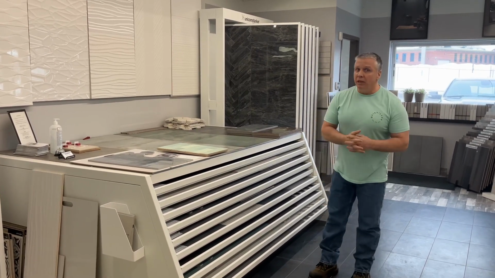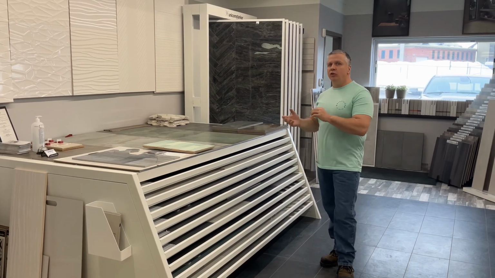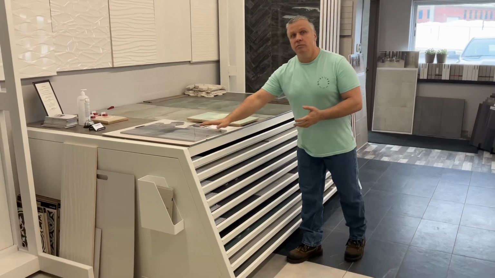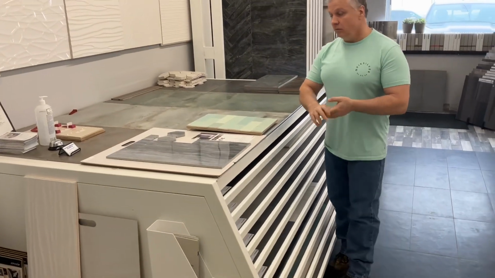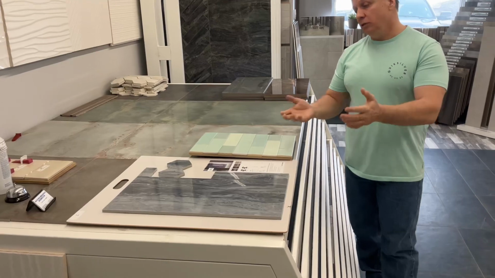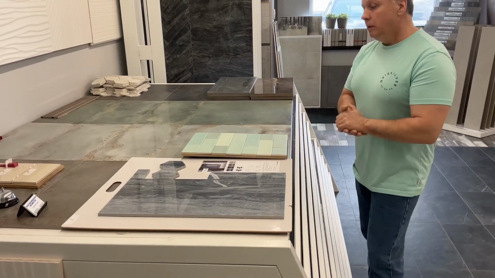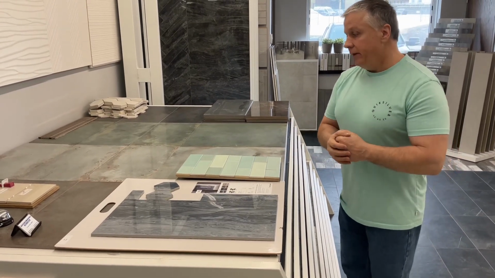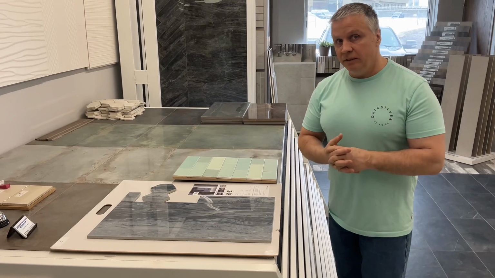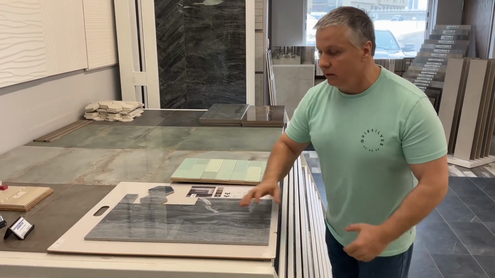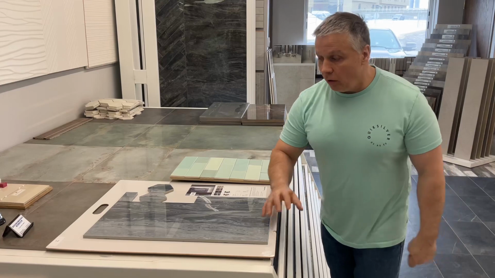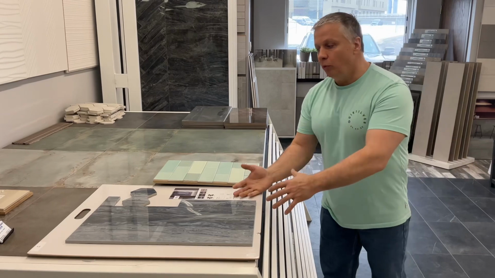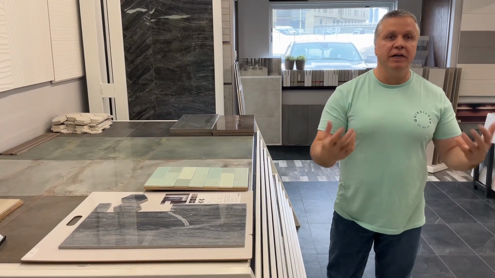But what happens in a lot of cases is that may not be the tile you pick. The tile you pick may be from something like this, which is a sample board. So you go into a place, you see something that interests you, and you like it, and maybe you bring it home. But what you need to understand is that when you see this tile, not all of them may look like this. In other words, the sample board may not really show you the variation in the tile.